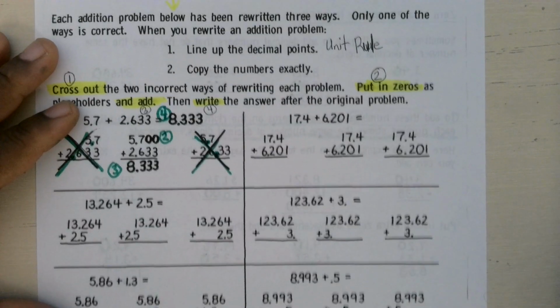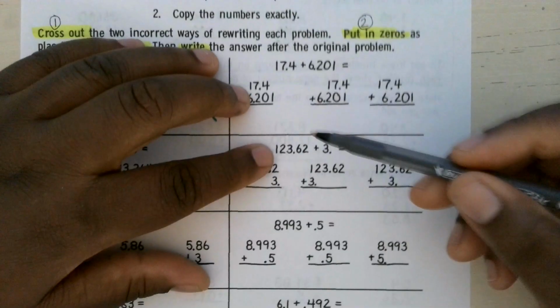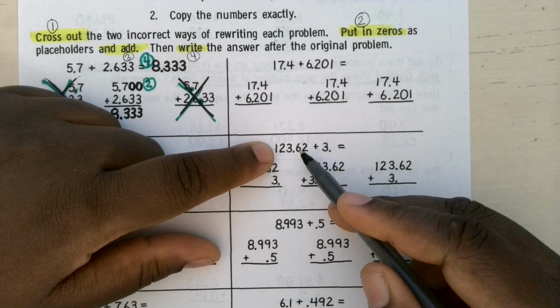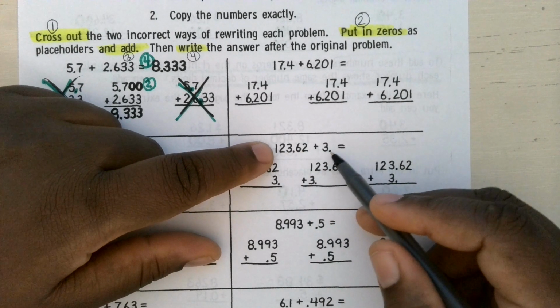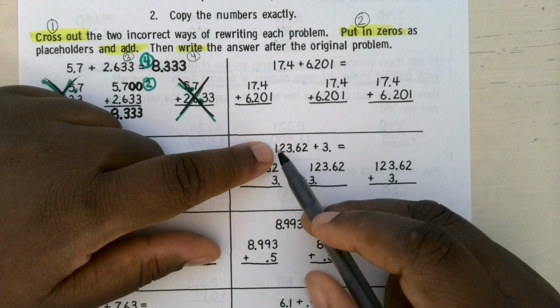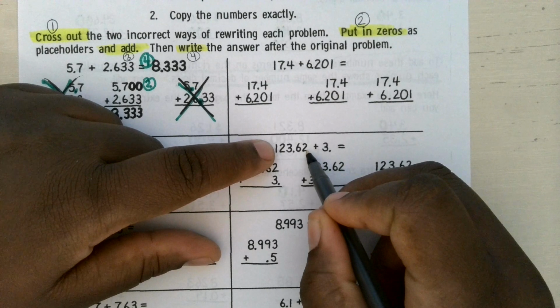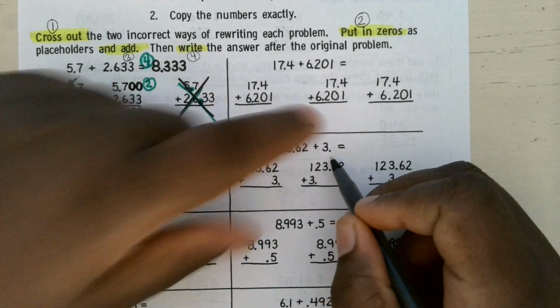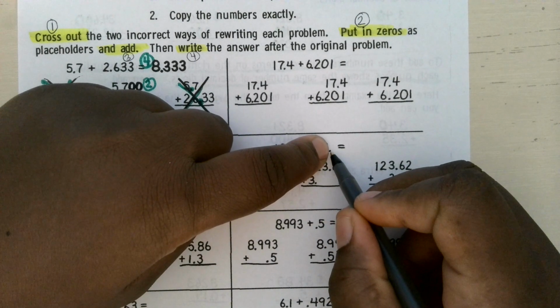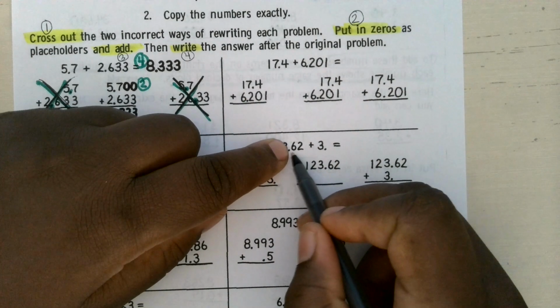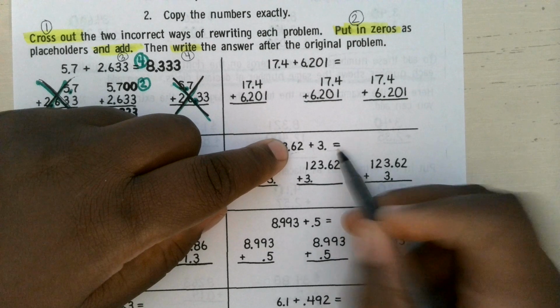Let's do an example together. Let's do this one. 123 and 62 hundredths plus 3. Again, 123 and 62 hundredths plus 3. The decimal point is after, so that's 3 whole units. So I have a hundredths number, and I'm adding a whole units number.